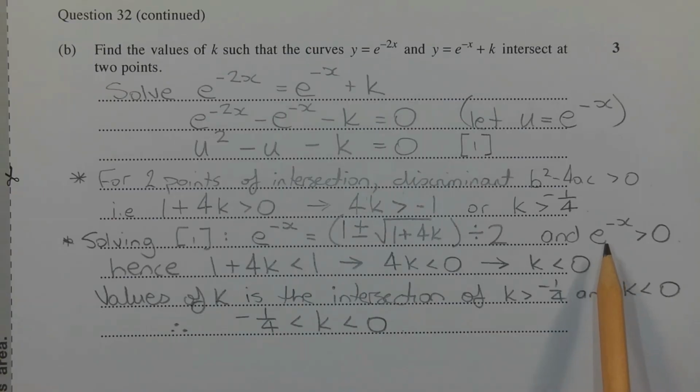Again, noting that e to the power of negative x has to be greater than 0, we can't have any negative solutions. Which means that 1 plus 4k has to be less than 1 as well.